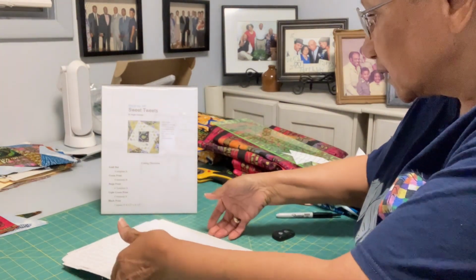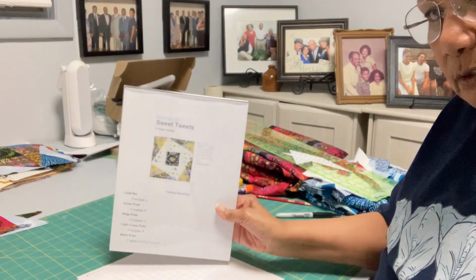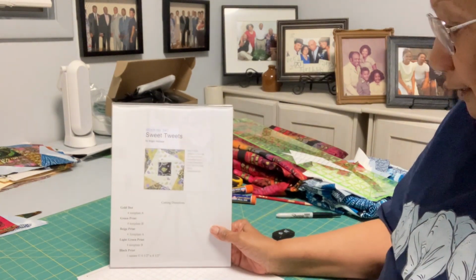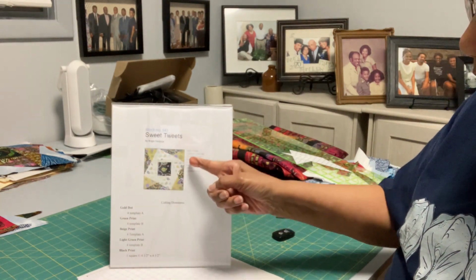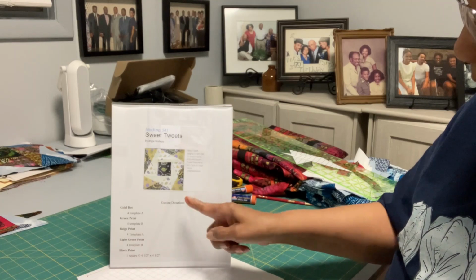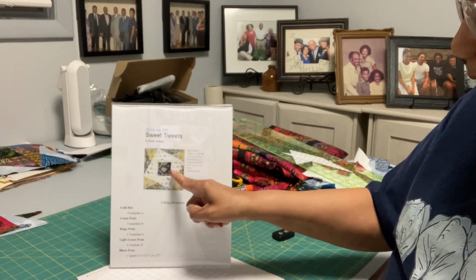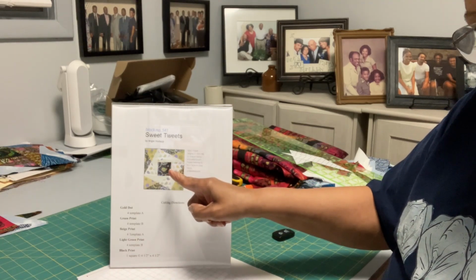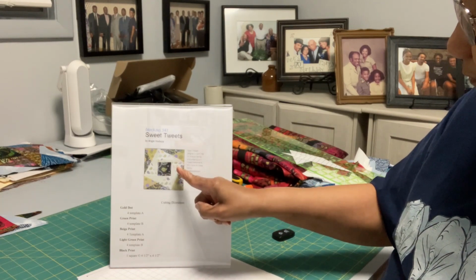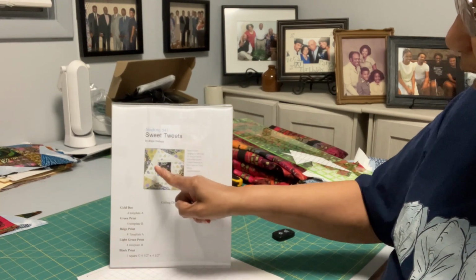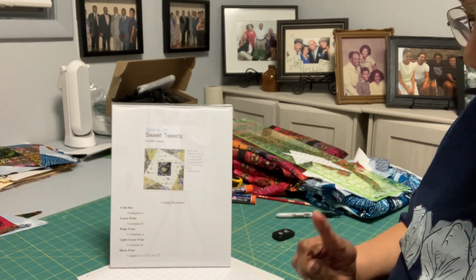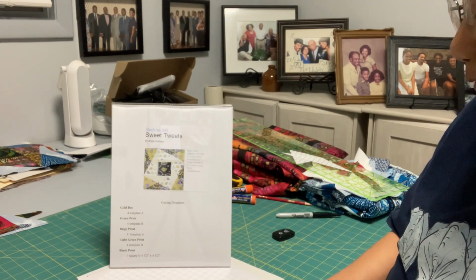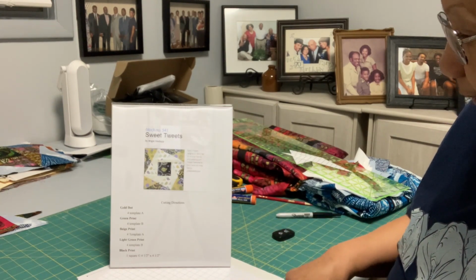So here is what we need to do. Once again, as you look at this block, remember we have 12 inches in this block. That square in the middle is 4 inches. That tells me that I've got 4 inches here and 4 inches there, which is very vital to figuring out how to make the template.